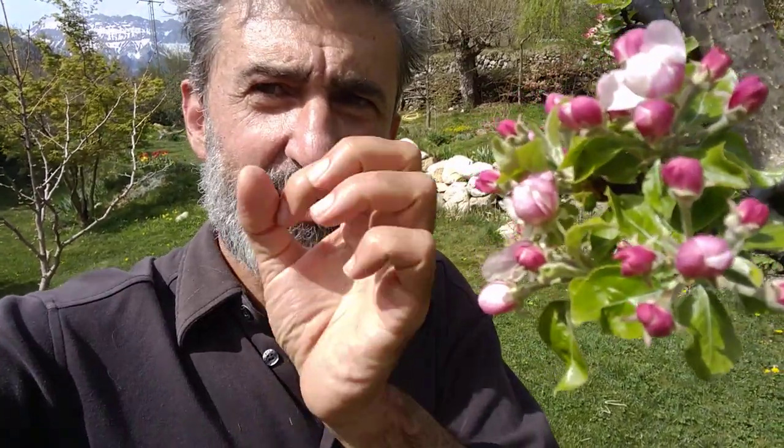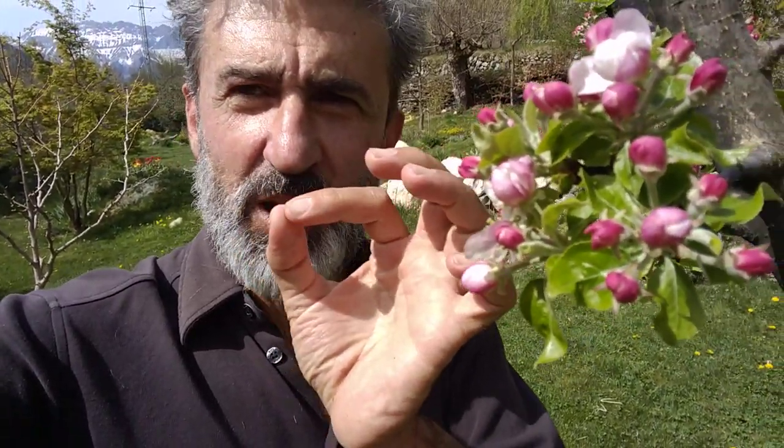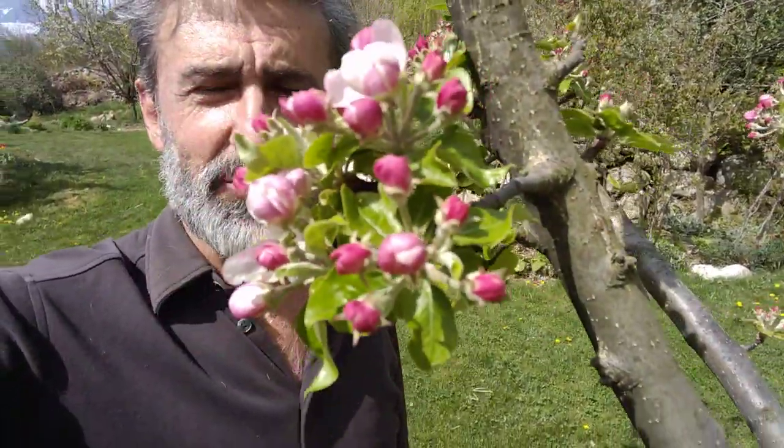And it's that part that's going to start swelling slowly and then become the apple, because this is an apple tree. And this is the same story again and again with pears, with cherries, with all kinds of plants.